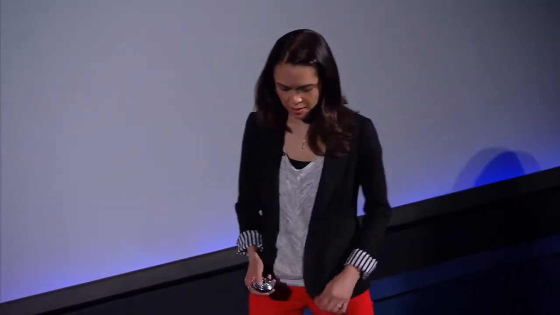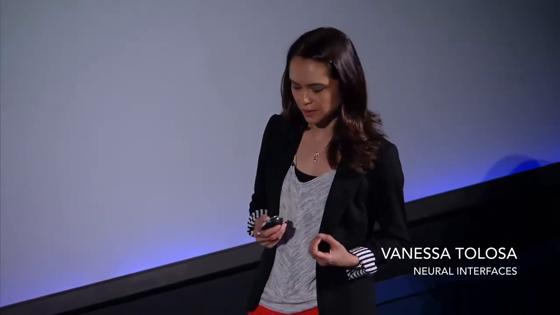Hi, I'm Vanessa Tolosa. I lead the Neural Interface group at Neuralink. Our team consists of engineers and material scientists who are responsible for making the probes that get implanted into tissue, the packaging for the electronics, and integrating these two components together. We also do all the testing and characterization of these parts.